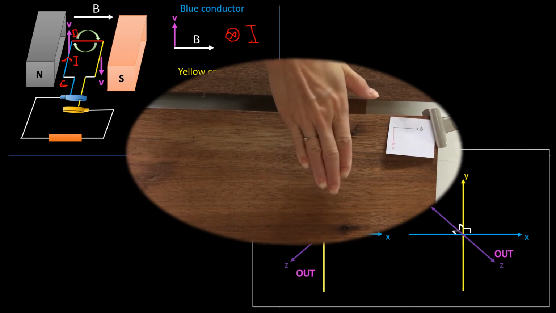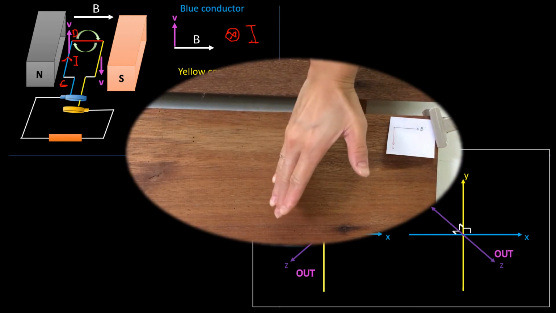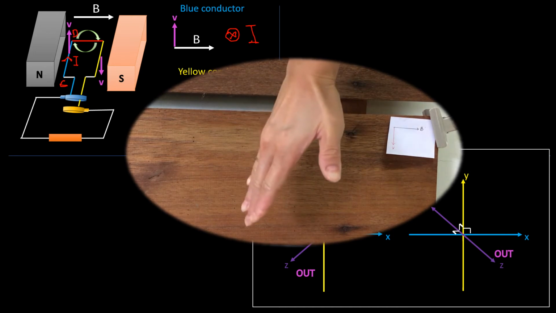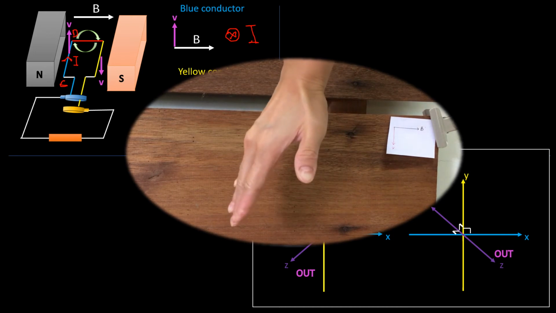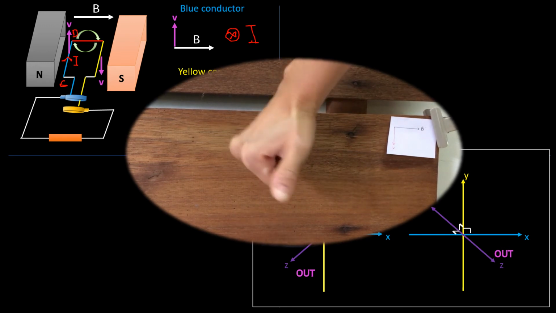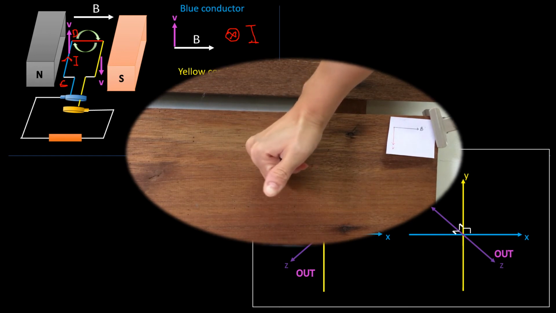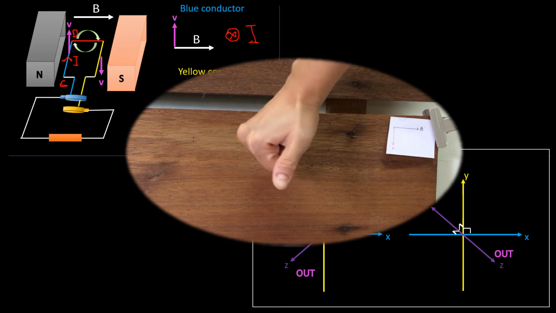So I will move my palm to the right. When you cross V cross B, you get your thumb pointing out of the page. So you have your induced current pointing outwards for this case.